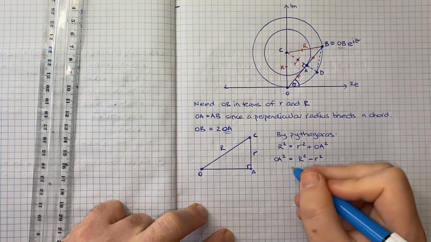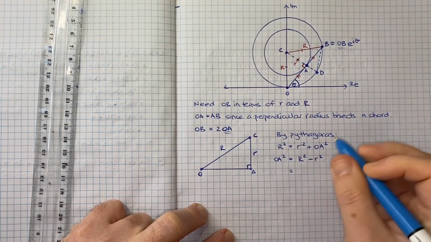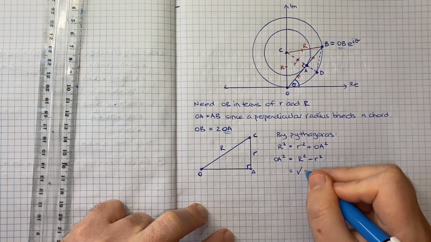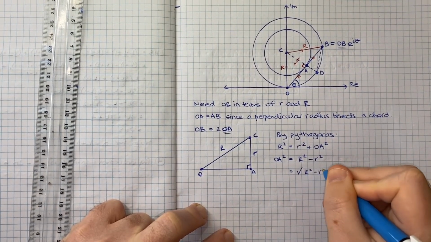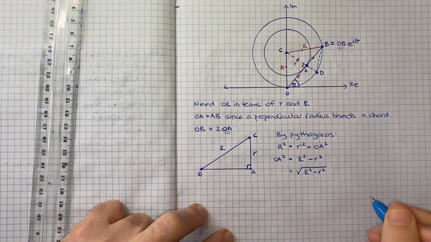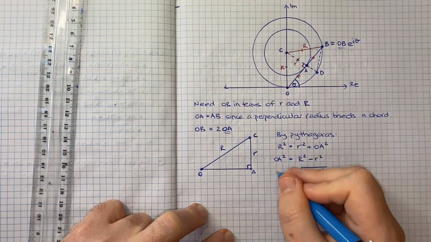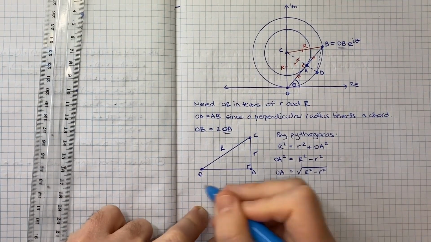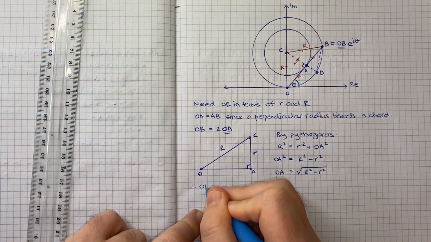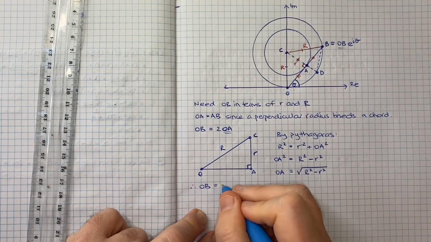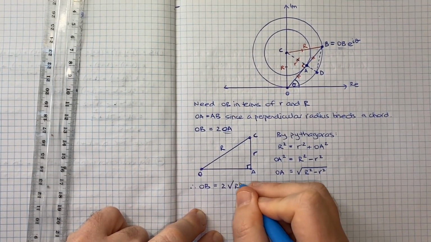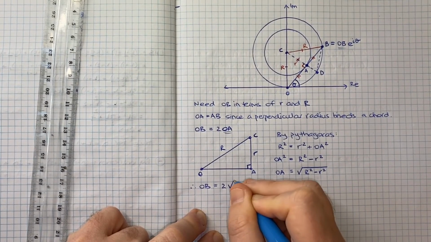Then we'll take the square root, and we only need the positive square root because we're dealing with a length. So OA is the positive square root of capital R squared minus lowercase r squared. And so now we're good. Therefore, OB is equal to 2 times OA, or 2 times the square root of capital R squared minus lowercase r squared.